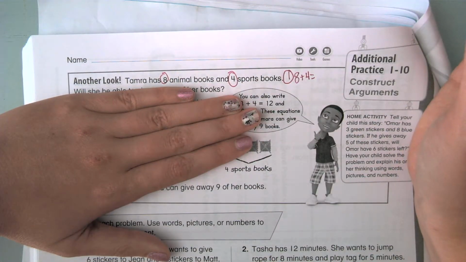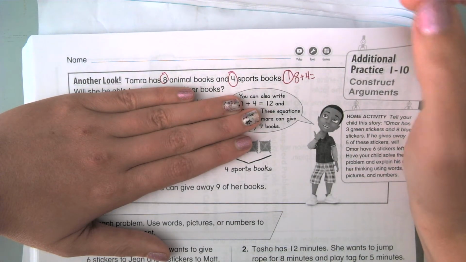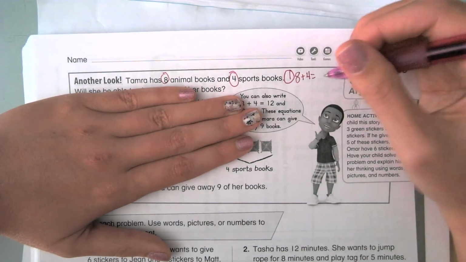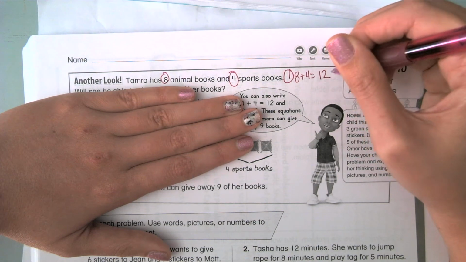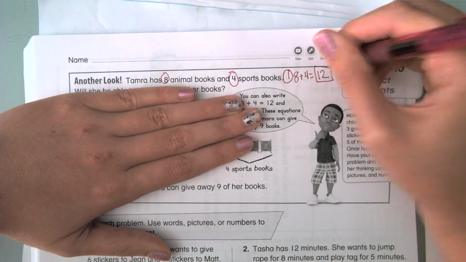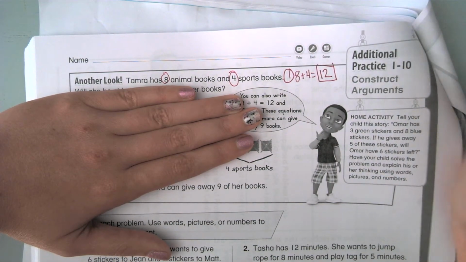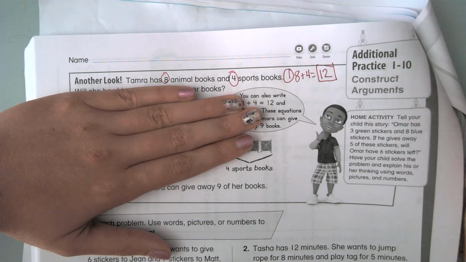Whenever you want to solve on your own, just hit pause, guys. Remember, it's on YouTube. You can pause whenever you want. 8 plus 4 equals 12. So I know Tamara has 12 books. But this is a 2-step problem, and I'm not done solving. So I'm going to use this 12 to figure out the other part of my problem.